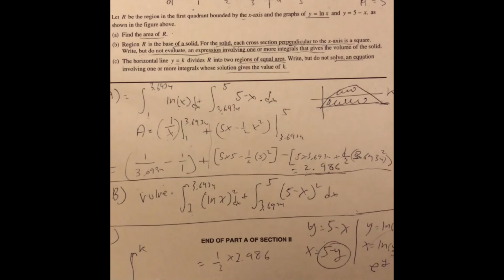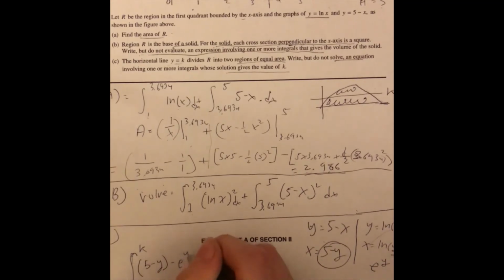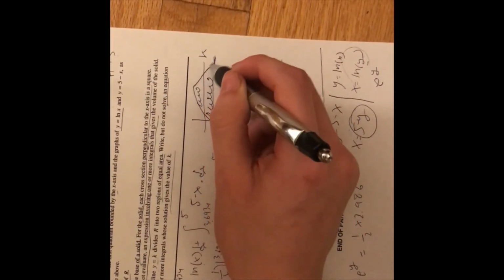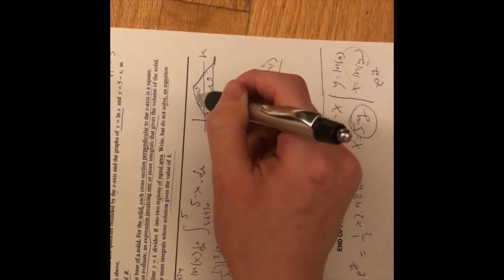And we're basically going to have 5 minus y minus e to the y equals that, because when we rotated this 90 degrees, our 5 minus y was on top minus e to the y.